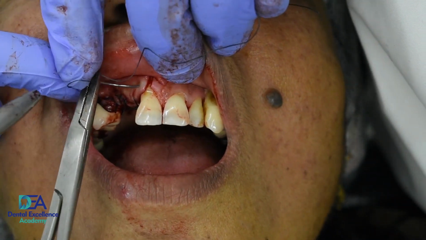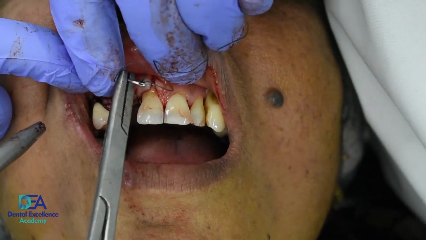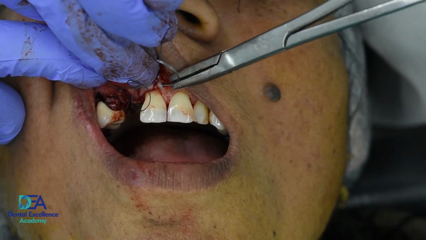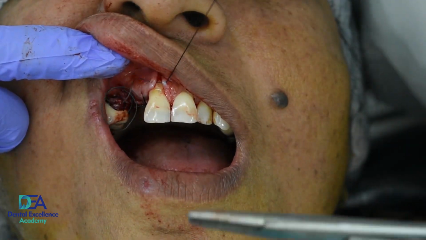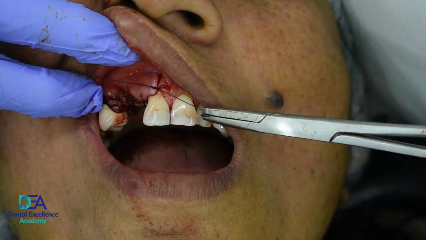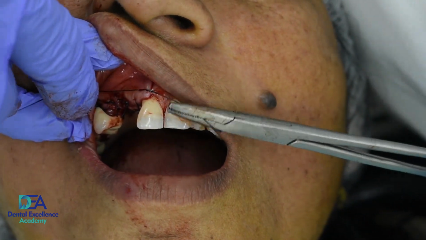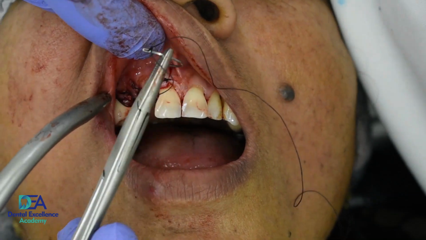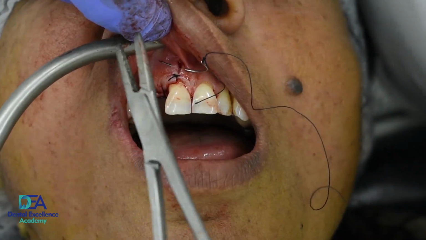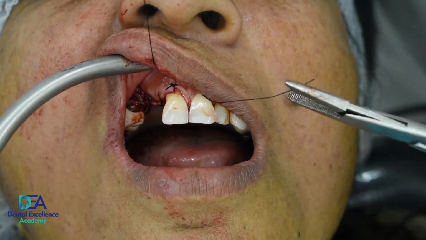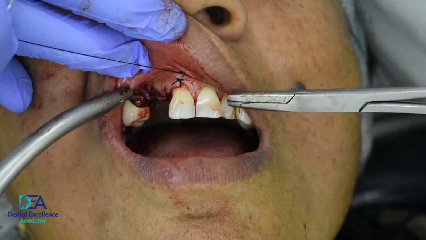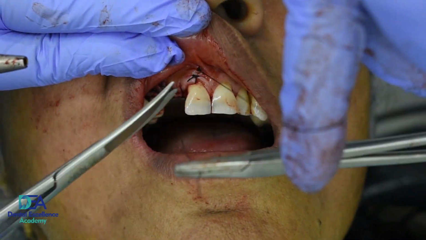In the region of the central incisor, I am placing one suture. There was a bit of recession in that region initially. So I am giving a good tight suture in that region so that we can cover the roots of 1 1.